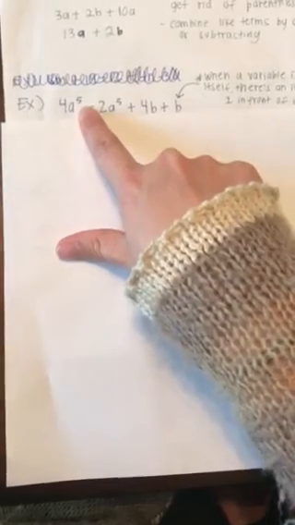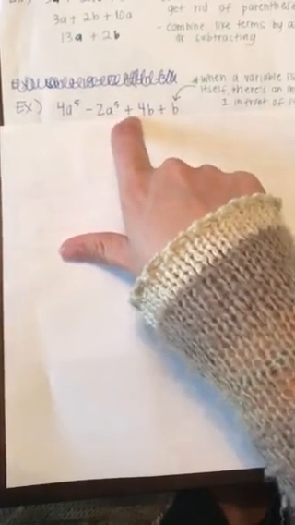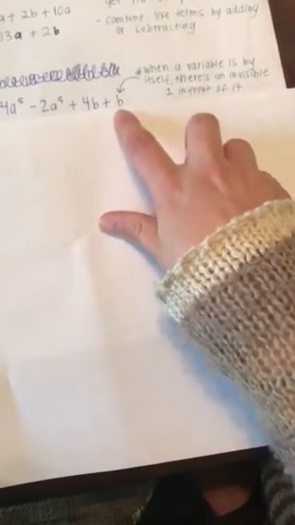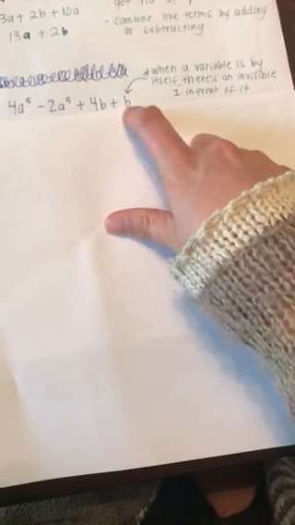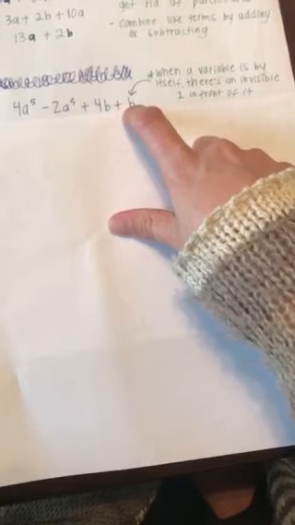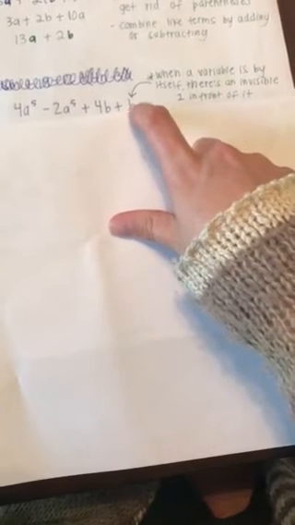Okay, I'm going to do another one. I like to give you guys a lot of examples. So, 4a to the power of 5 minus 2a to the power of 5 plus 4b plus b. I wrote a little reminder here. When a variable is all by itself, like this b, just imagine a little invisible 1. That counts as 1. So this b can be combined with this 4b because there's a little 1 that we don't need to write. So since there's not parentheses, I'm just going to start combining.